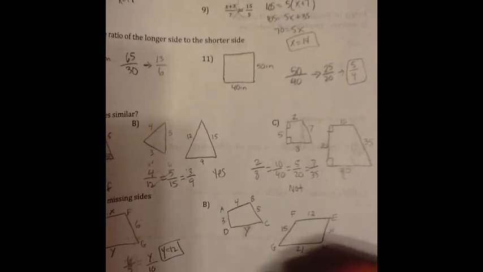Okay, moving on. It told us that ABCD is similar to EFGH.